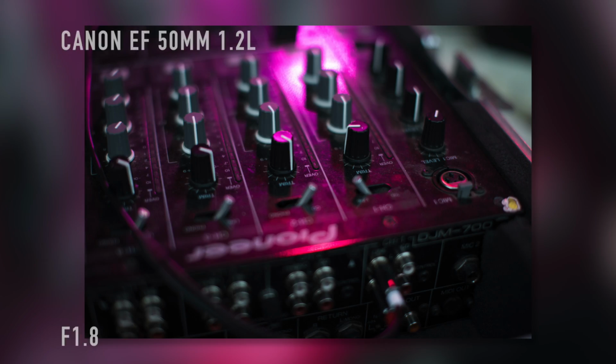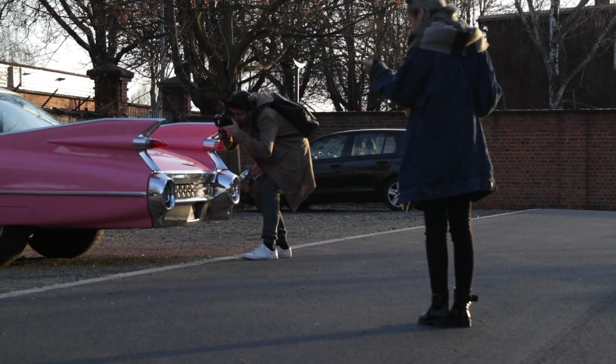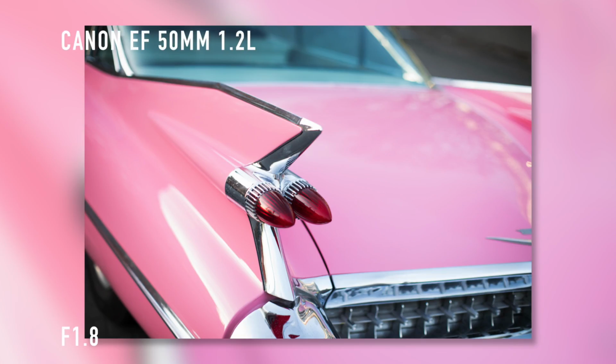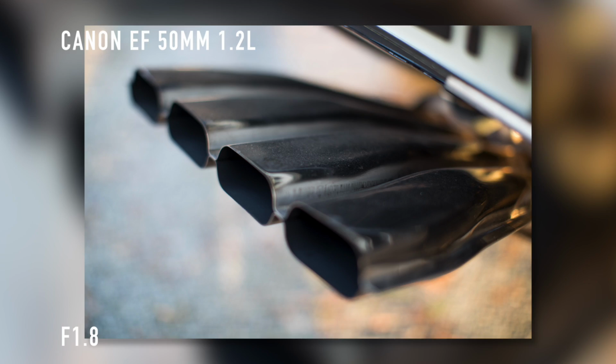I had the most fun playing around with the 1.2 version due to its fast aperture. But be aware that it can get heavier after a while than shooting with the other ones.